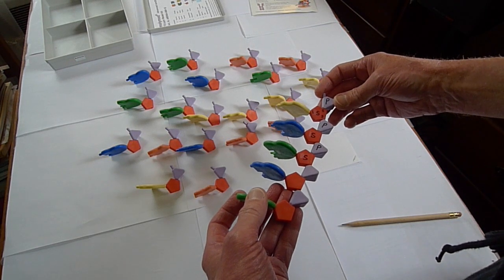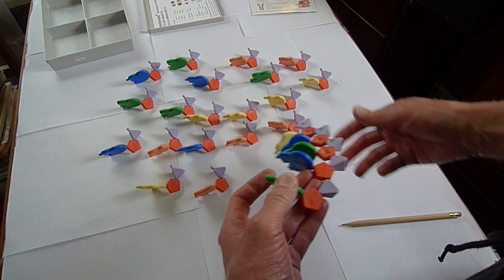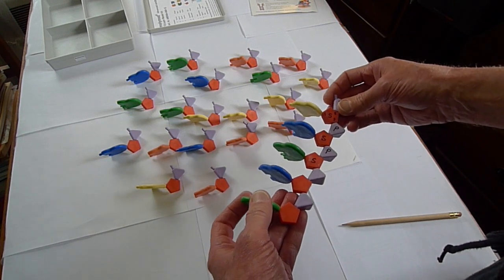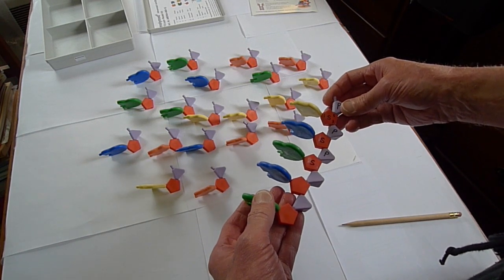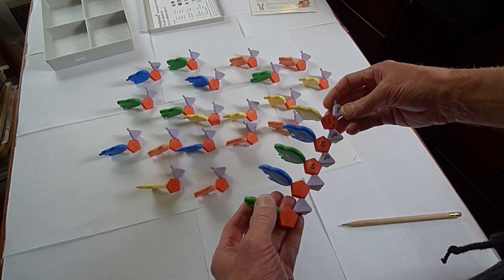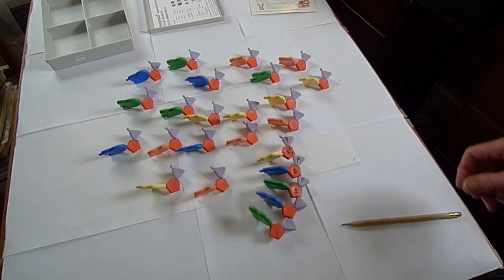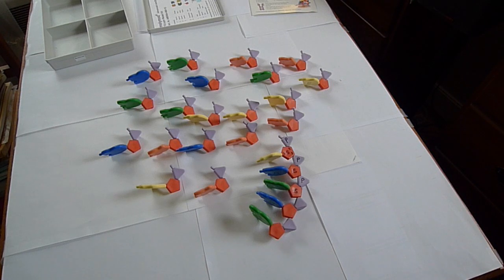So I'll be back when I've got that finished, because otherwise you're just going to watch me do the same thing again and again. But then the crucial part happens when I actually have to make the second strand and do some base pairing. So I'll be back in a second to show you the completed one side of this chain and then start the base pairing.